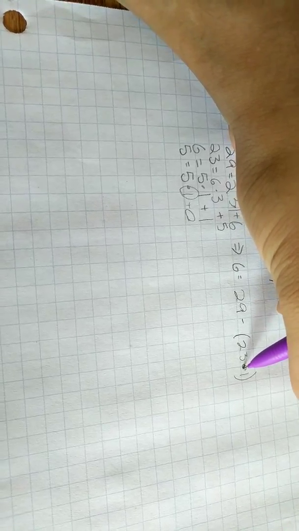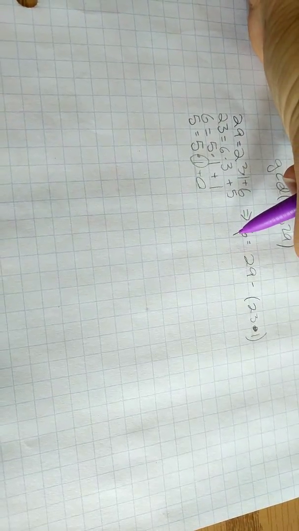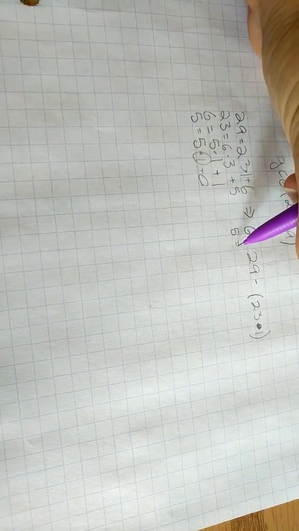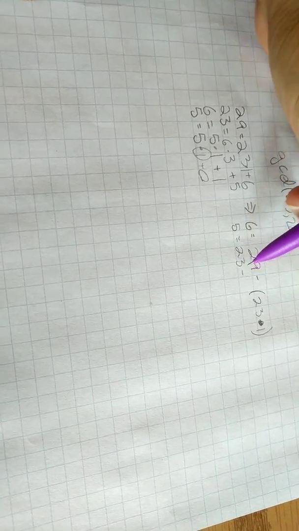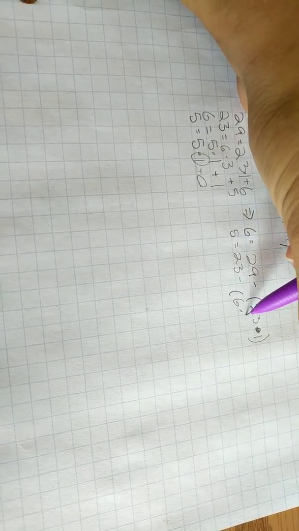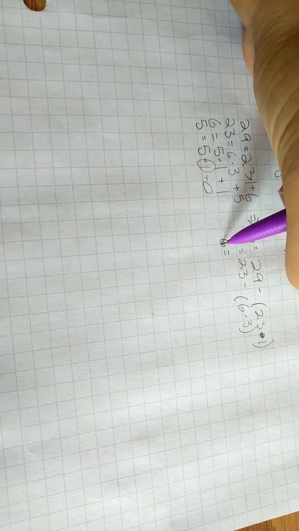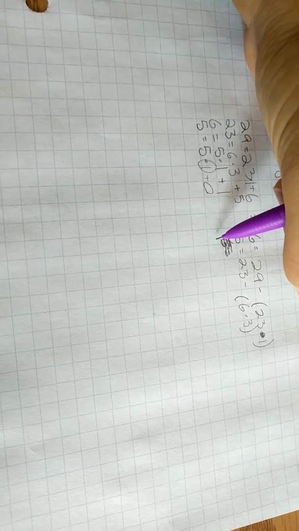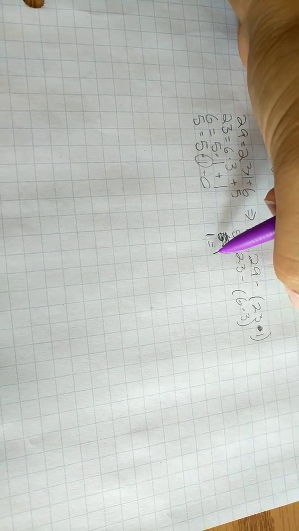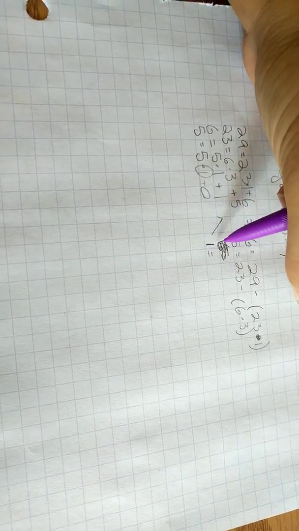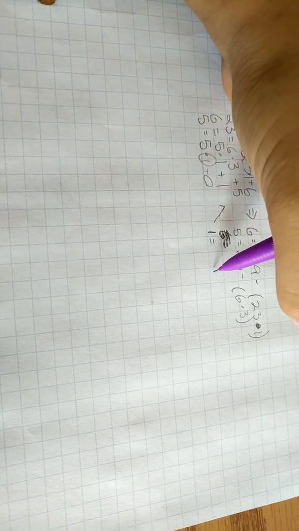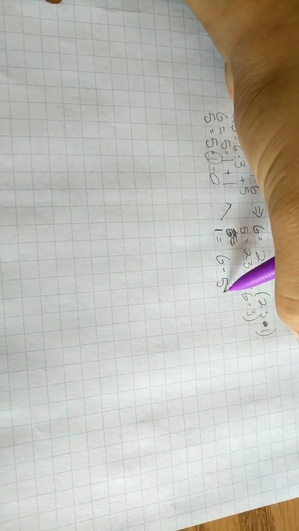And over here I could say that 5 is equal to 23 minus 6 times 3. And over here I could say 1 is equal to 6 minus 5 times 1.